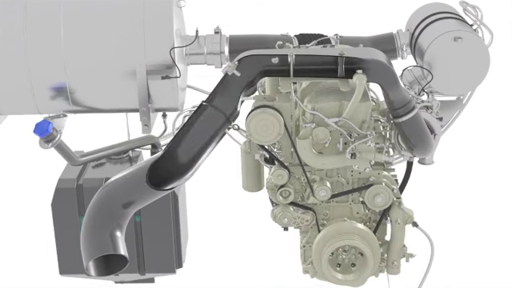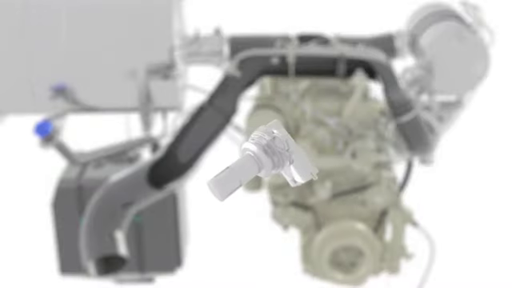The air intake humidity and temperature sensor monitors the relative humidity and temperature of incoming fresh air.